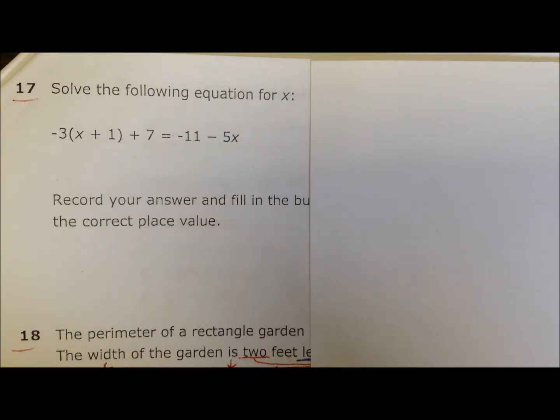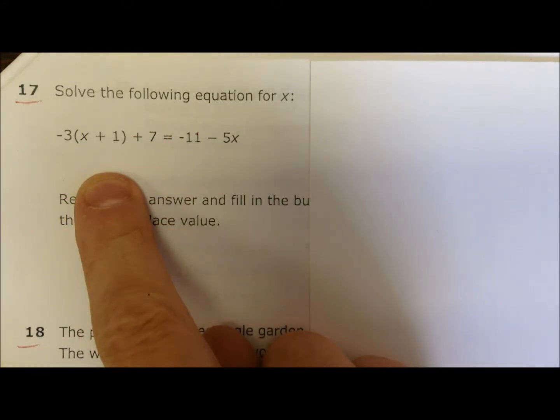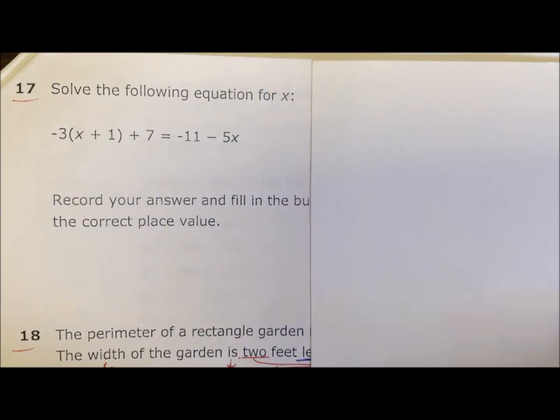Part 3, EOC review. Here you go, Dragons. Solve the following equation for x.